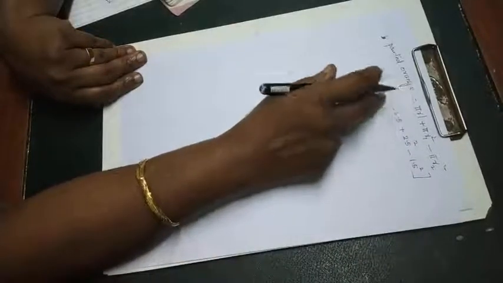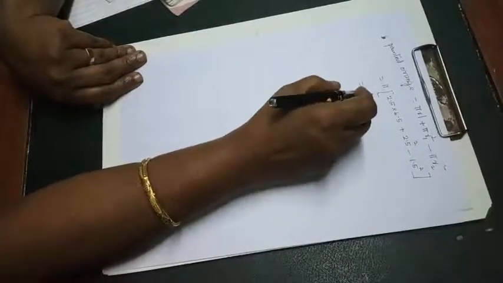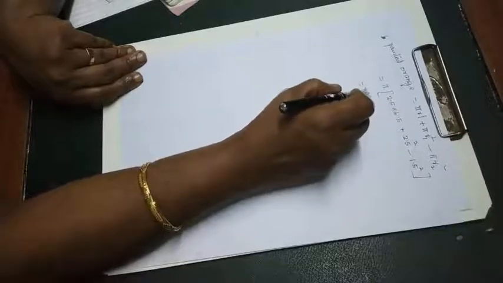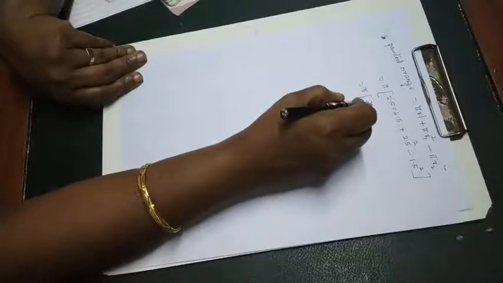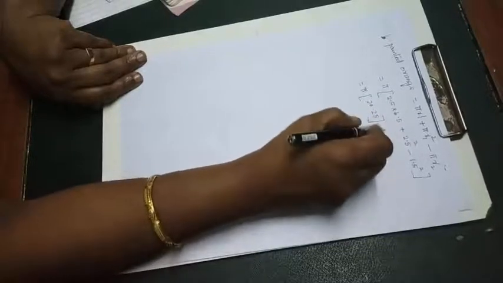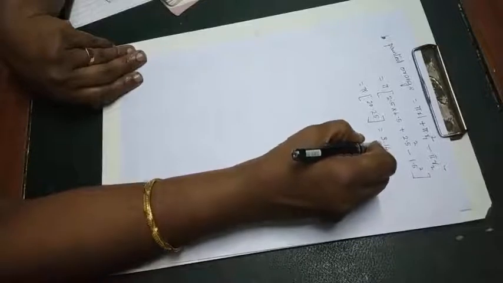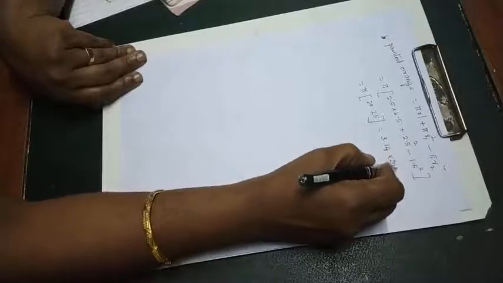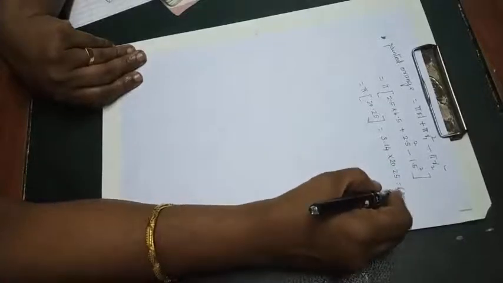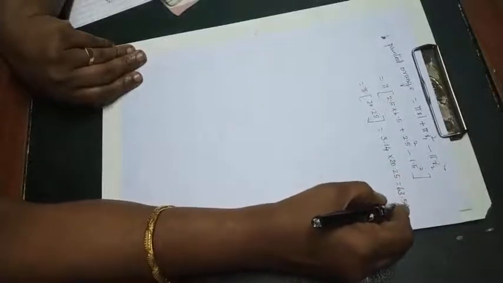6.5 into 2.5, they have given the answers there. All together it will come as 20.25, or multiplication with that 3.14, you will get it as 63.585.